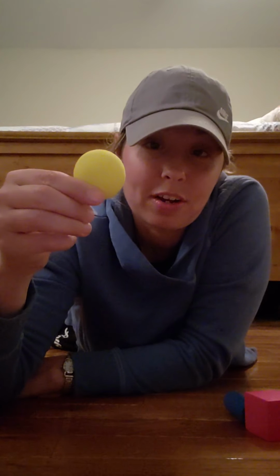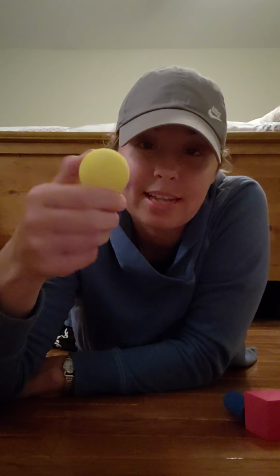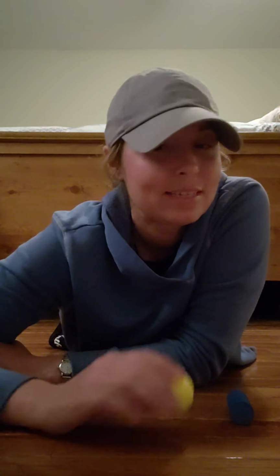Here's our friend the sphere. Remember, a sphere is like a ball. Balls do not stack very well. If I try to put it on top of the cube, it would just roll off. It wouldn't stay there very well. But what balls do well is they roll. Right? If you were playing with a ball, you could roll it very nicely. Doesn't slide, no flat surfaces. Doesn't stack, no flat surfaces, but it rolls.